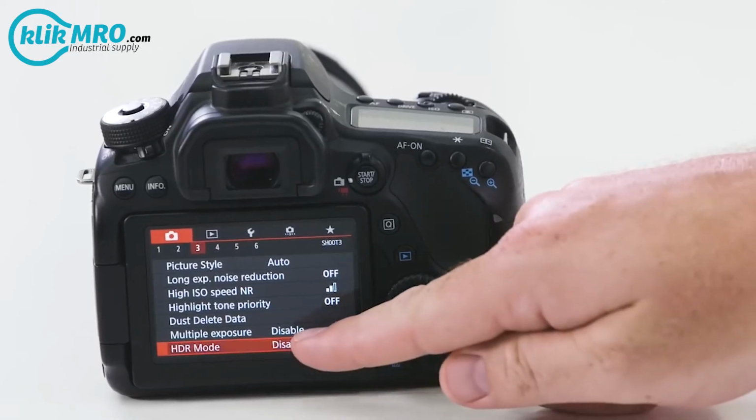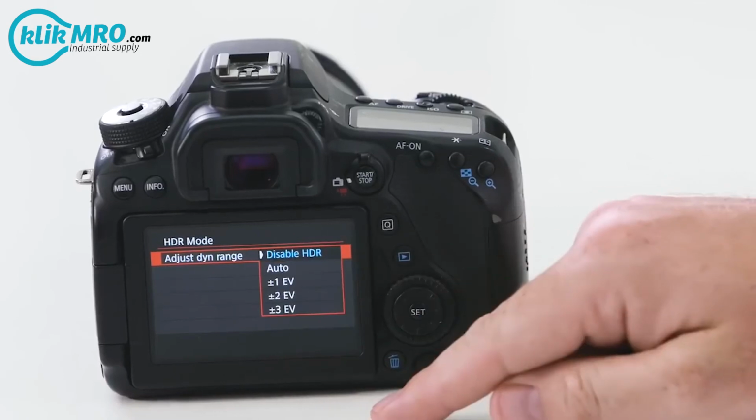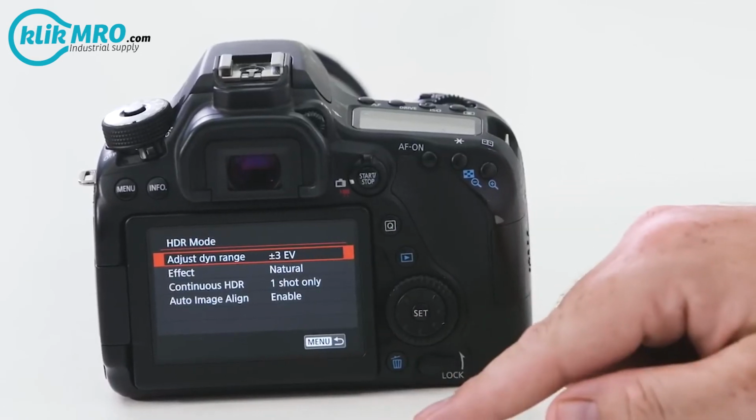Firstly, what I'm going to do, using the touchscreen, is enable HDR mode for 3 stops. What's going to happen is it's going to set up the camera to take 3 photos. The first photo is going to be correctly exposed, the second is going to be overexposed, and the third will be underexposed. The camera then takes all 3 images and pushes them together into one correctly exposed image.